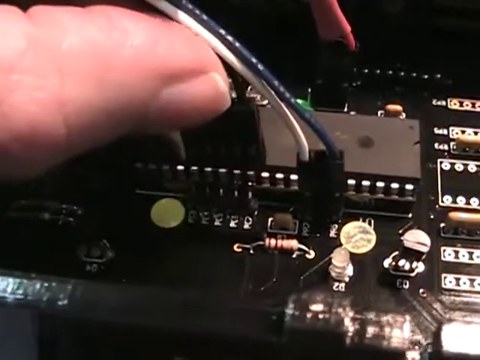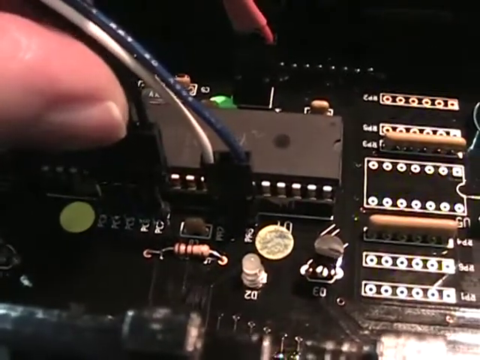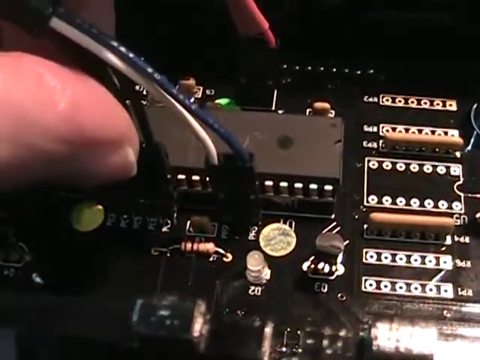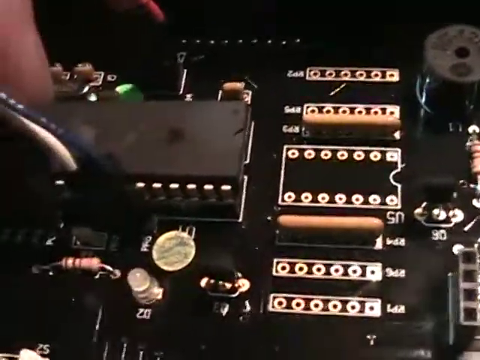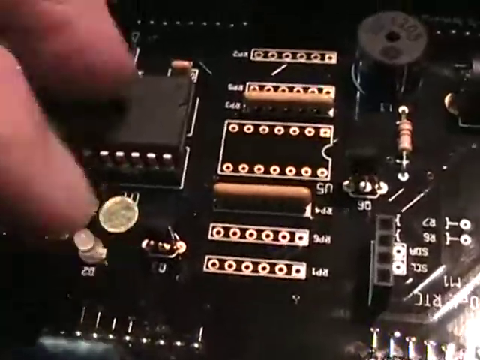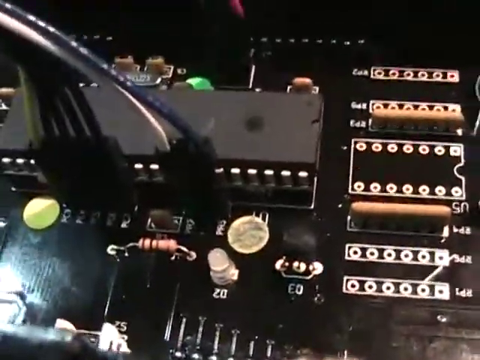And then the yellow cable lines up with the yellow dot, and over here the blue with the yellow dot with the little bit of blue scratched on top of it.